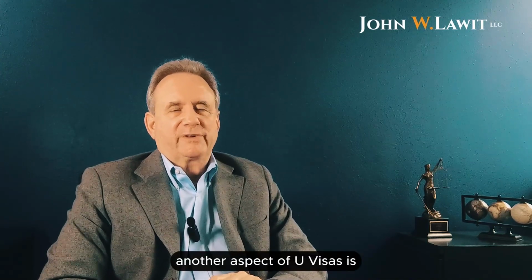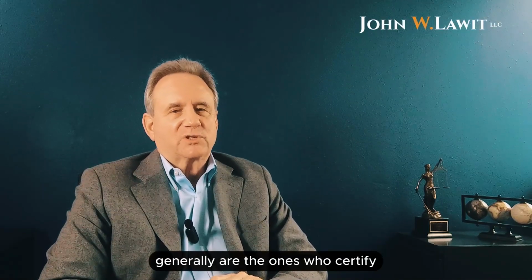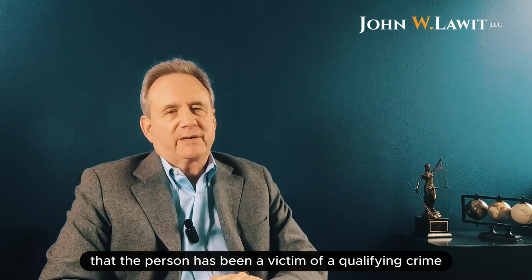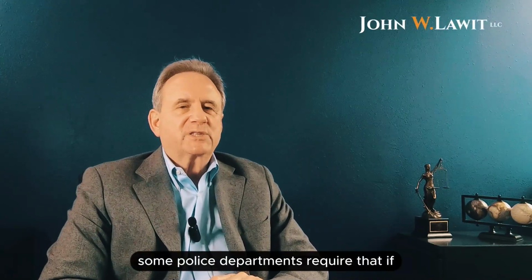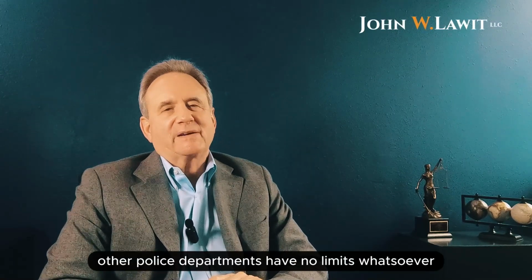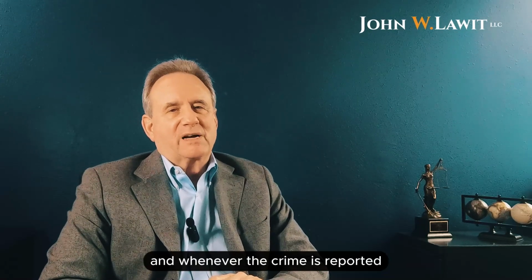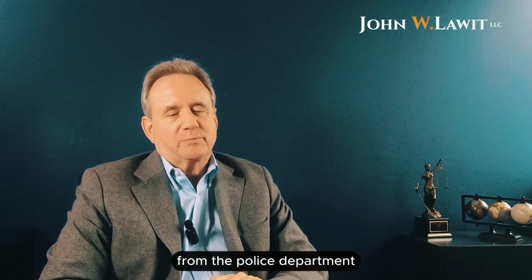Another aspect of U visas is since individual police departments generally are the ones who certify that the person has been a victim of a qualifying crime, they often limit the time that they're willing to sign the certifications. Some police departments require that it must be reported within 6 months of the crime happening, or they won't consider signing the U certifications. Other police departments have no limits whatsoever, and whenever the crime is reported, they are willing to file the necessary U certification from the police department.